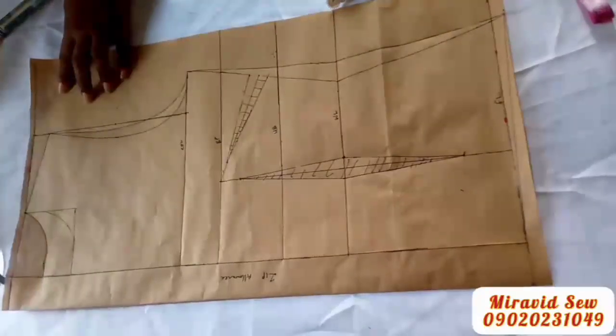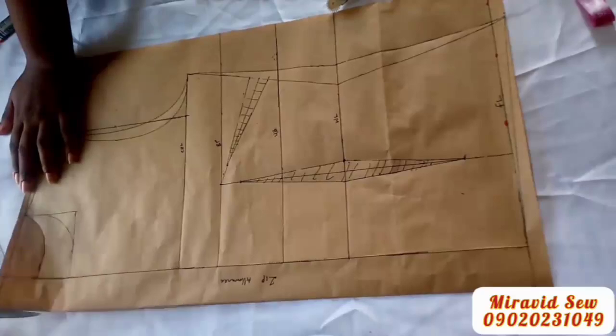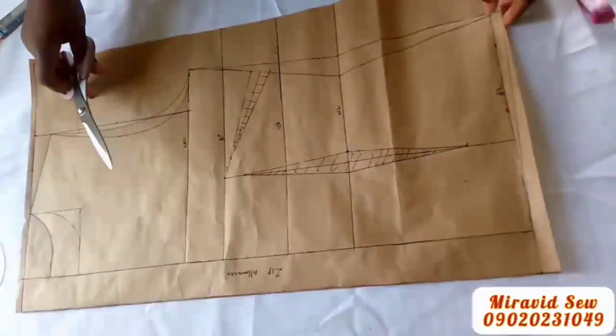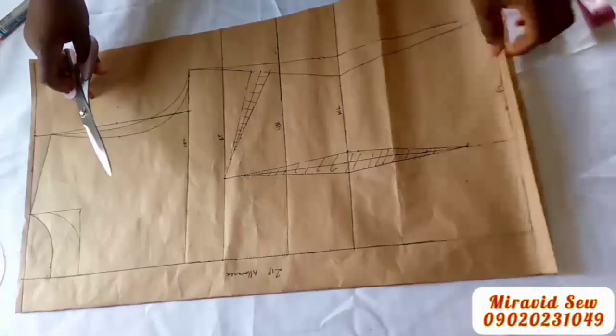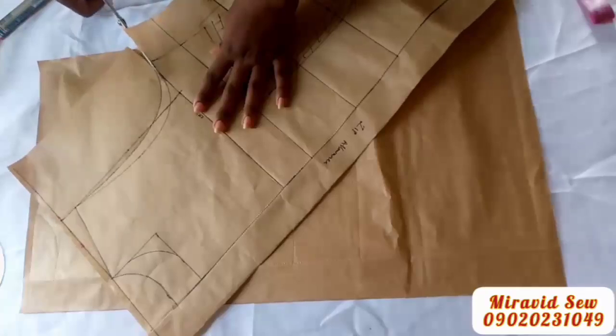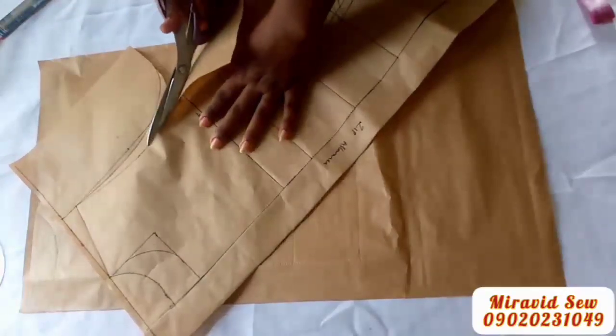And then after I've done, since I've traced out my back, I'll just go ahead and separate the patterns so that I can have one for my front and one for my back. So this will serve as my front, and then this will serve as my back because I've traced it out. So I'll cut out my back away from my front because I won't be needing it anymore.